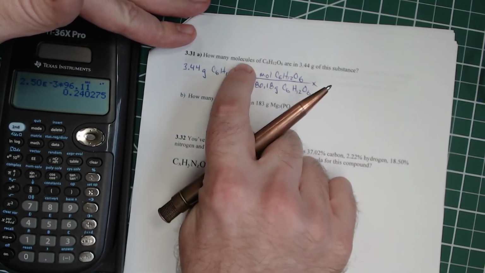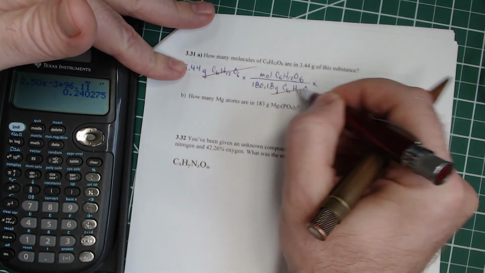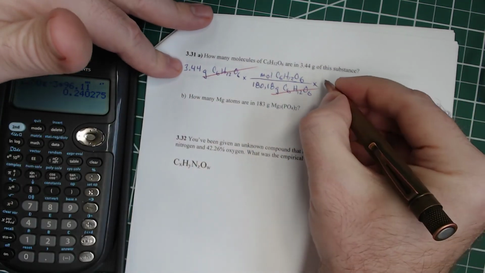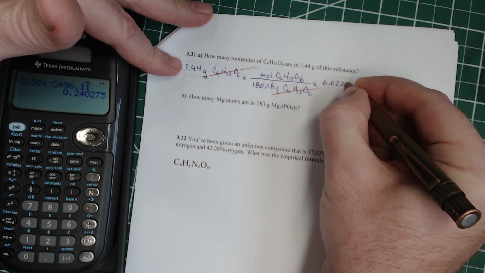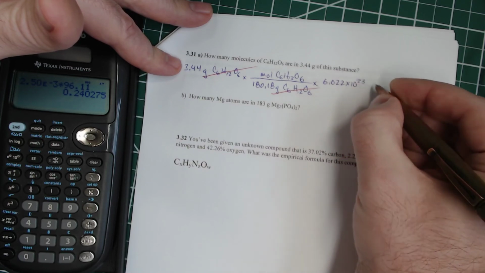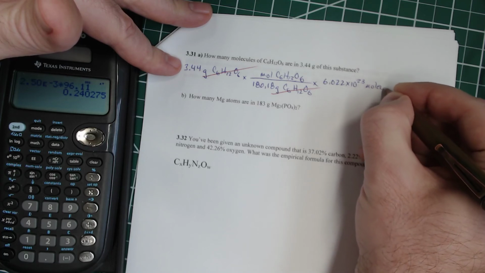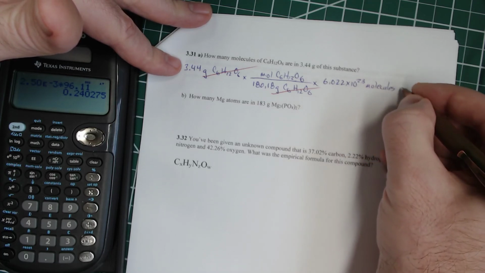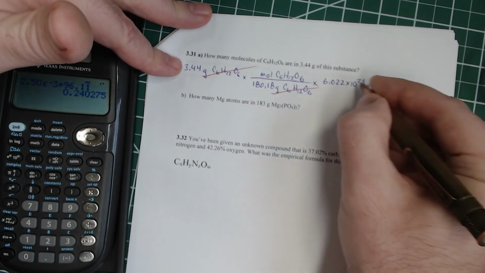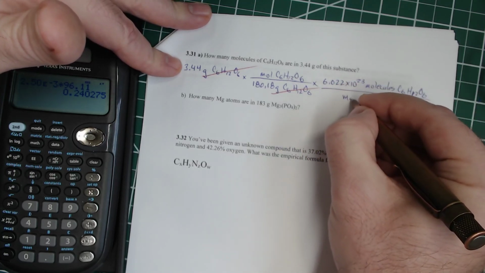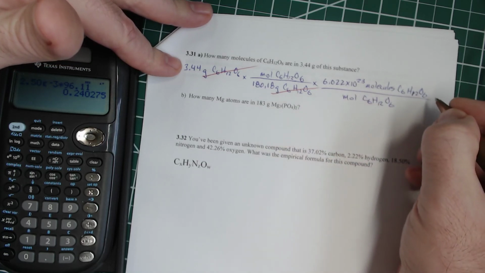Okay, and now we want to get to the number of molecules. And here we'll go ahead and do our dimensional analysis. Our grams cancel out. So to get to the number of molecules, we just have 6.022 times 10 to the 23rd molecules of C6H12O6 per mole of C6H12O6.